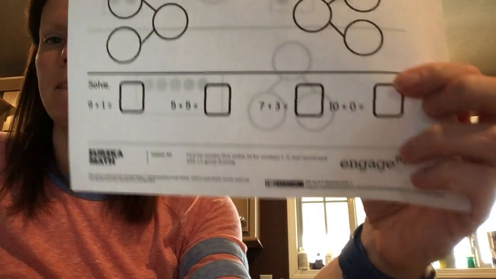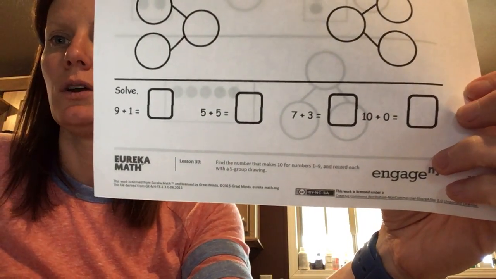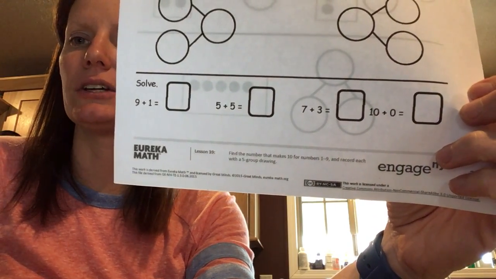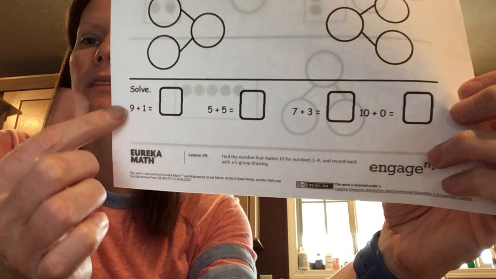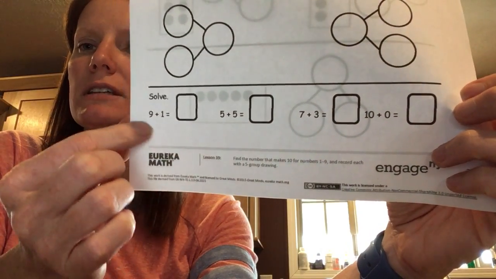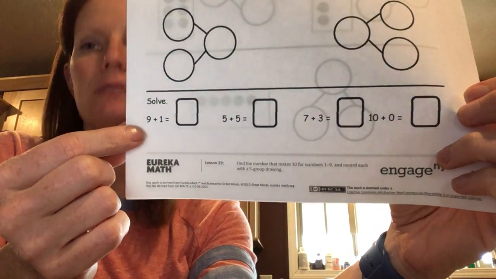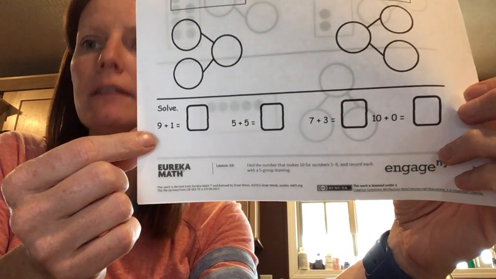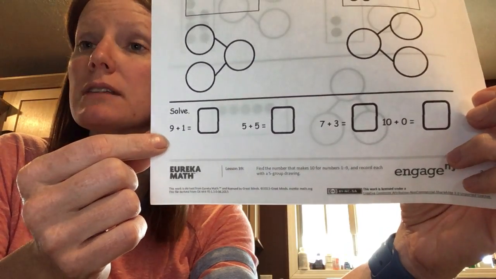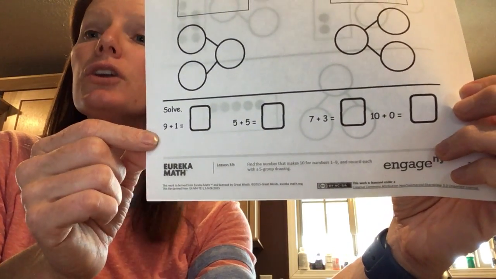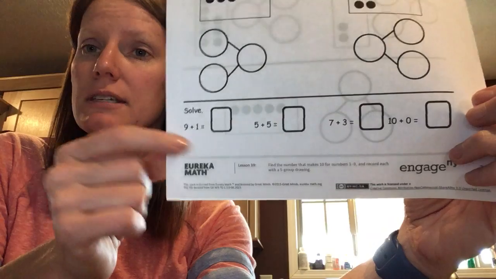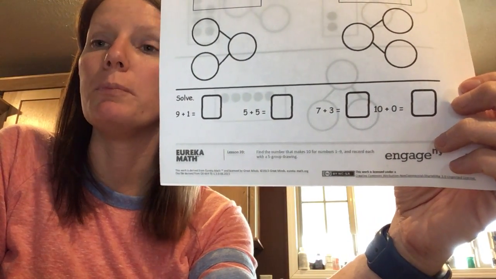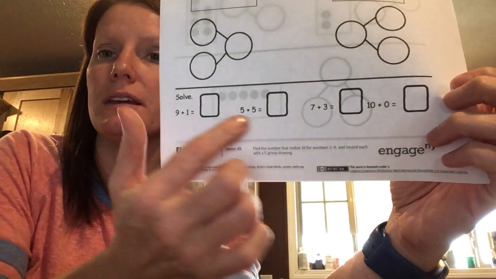Down at the bottom, we are doing adding. Can you draw little pictures down here to help you add it? Yes, you can. Can you find crayons to add with? Yes, you can. Can you find toothpicks to add with? Yes, you can. You can find something around your house to help you solve these problems. So, be creative.